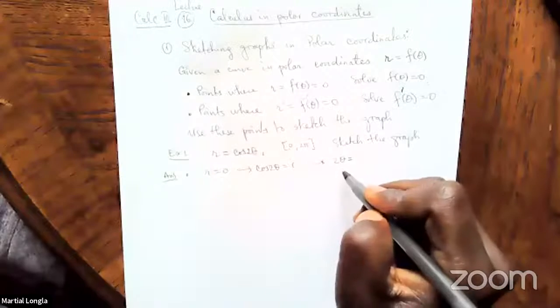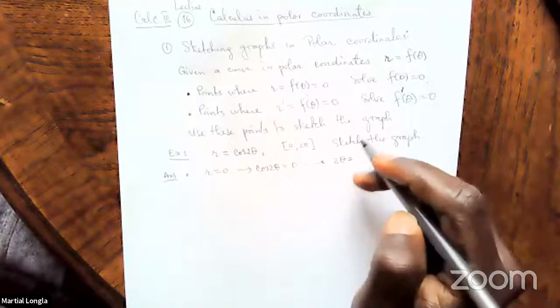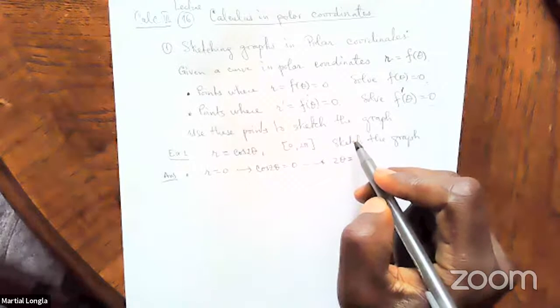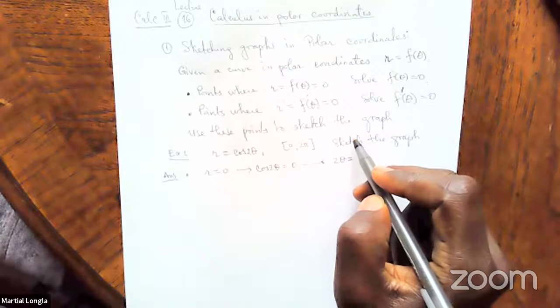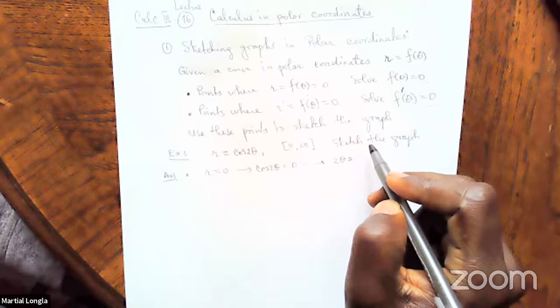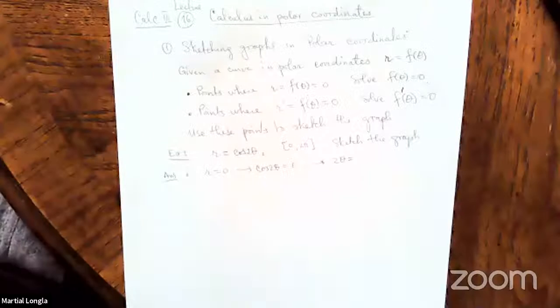It's the same problem we solved in last class. Would 2 theta have to equal pi? What's the cosine of pi?